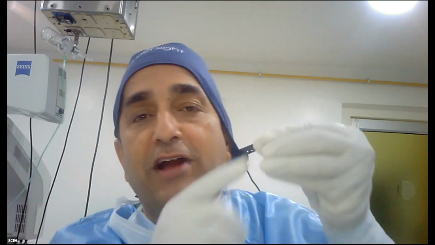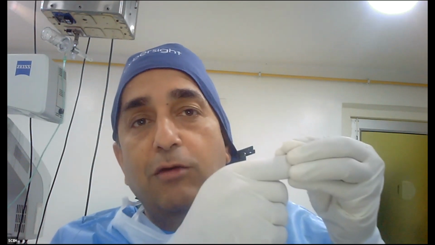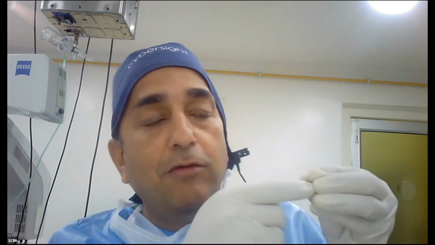If it's a soft cataract, you have to use very little energy, otherwise you go through and through. But if it's a hardish cataract, you can, and also try to do it towards the middle of the piece or below. Don't be too superficial. So you hold the piece where there's meat in the piece. With a little burst of phaco, you go in step 3.